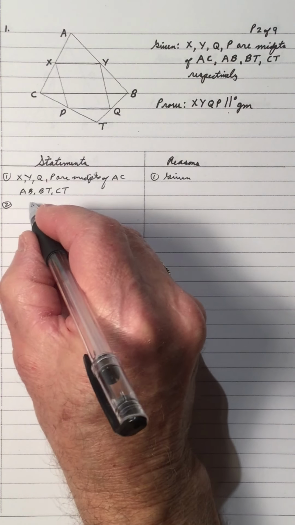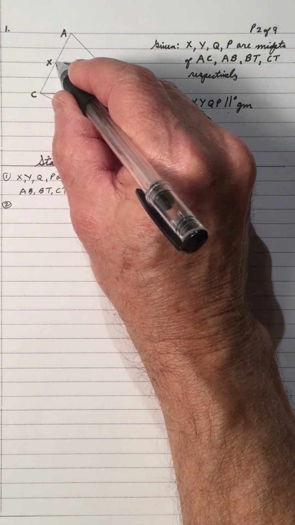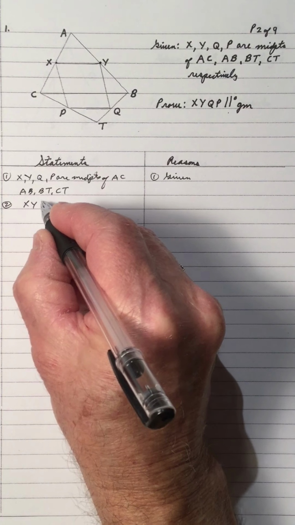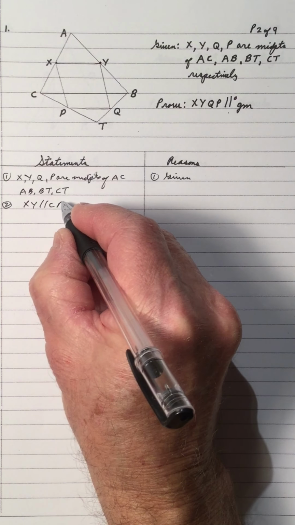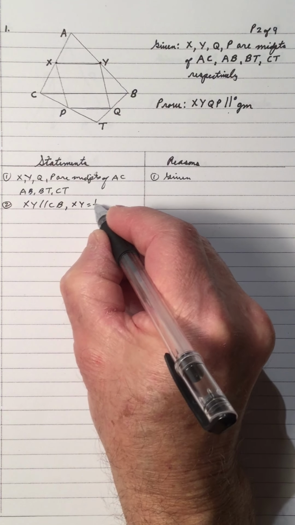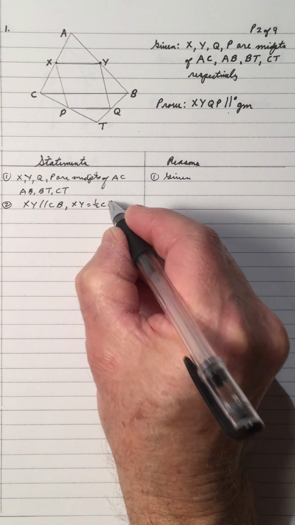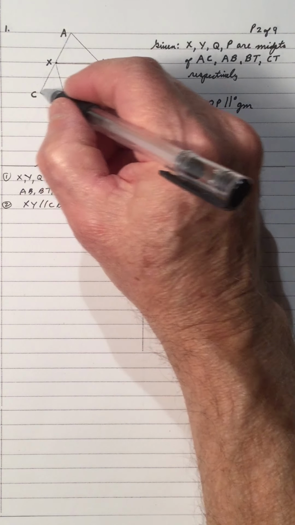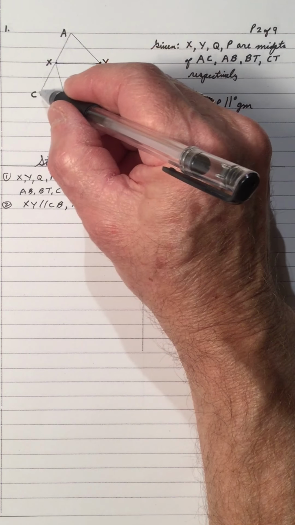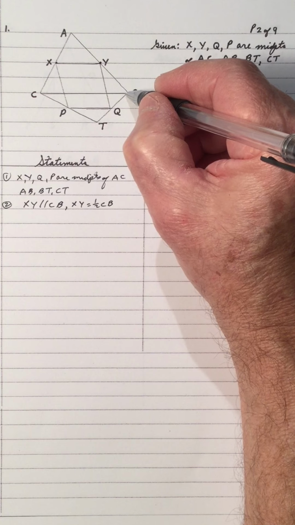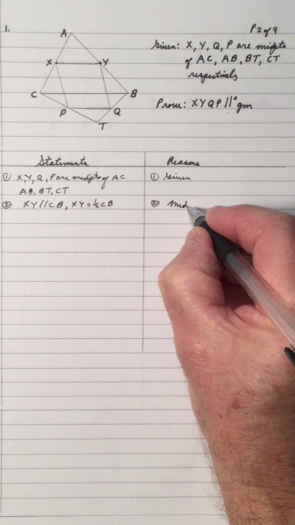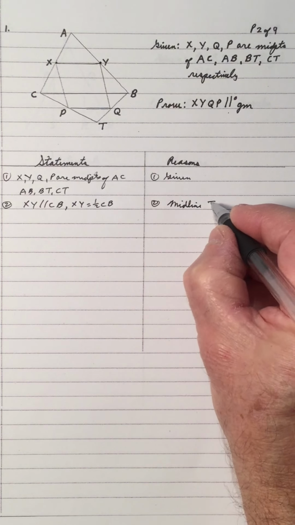And because we have midpoints, X and Y are midpoints right here, that means that XY is parallel to CB, and XY is a half of CB. So in the triangle ACB, these are the midpoints of these segments. XY is parallel to CB and a half of it. And that's because of a theorem that we did. It's called the Midline Theorem.